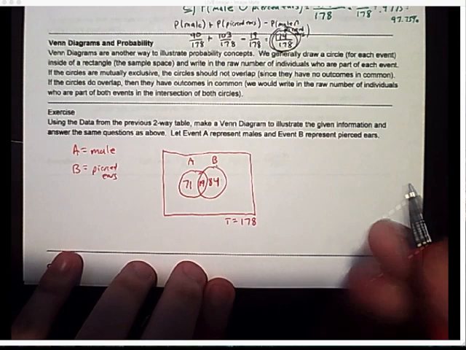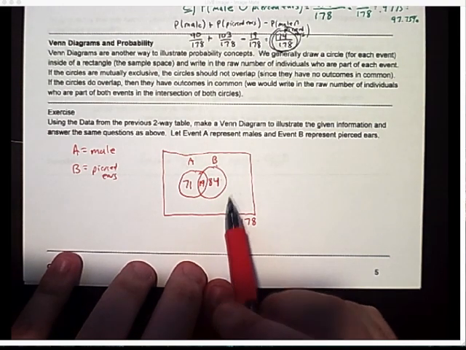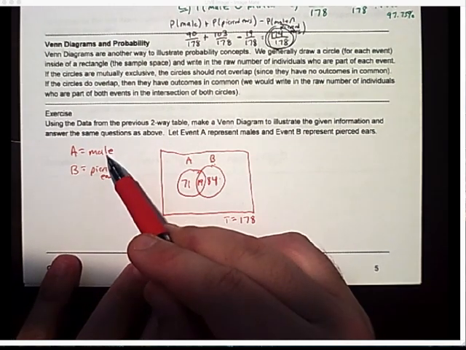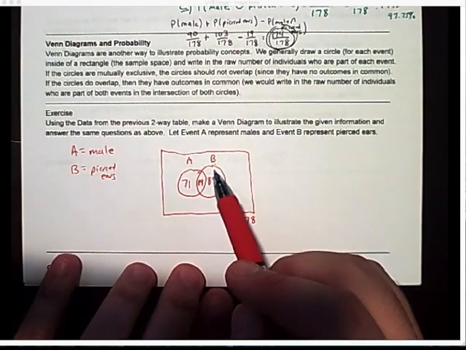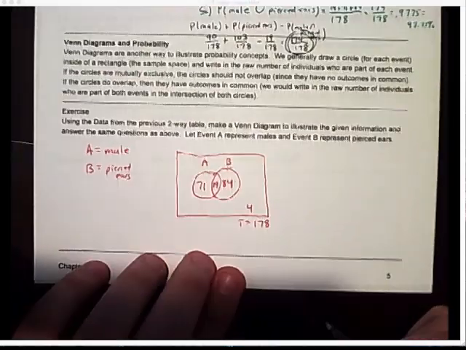Okay. Now, what about should any number go outside here? Are there any people that are neither male nor have pierced ears? So that would mean female and no. So how many people are female and no? Well, 4 are. All right.